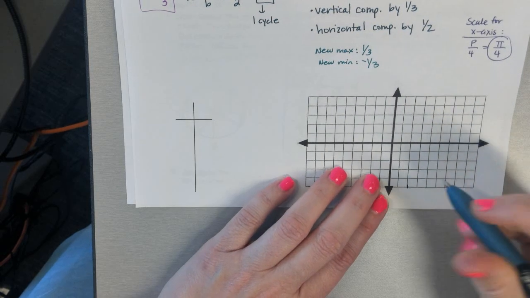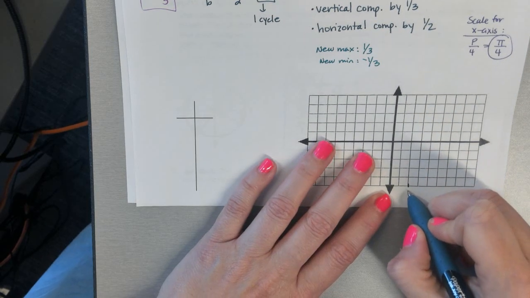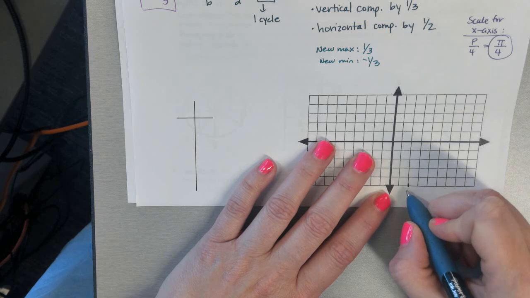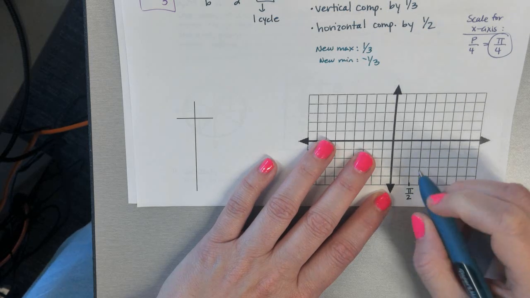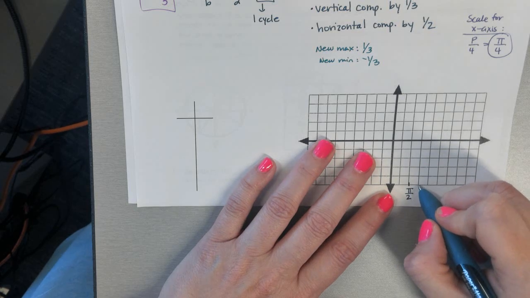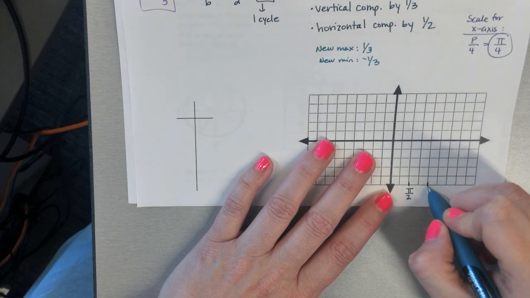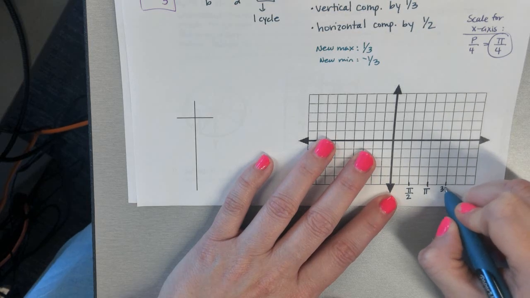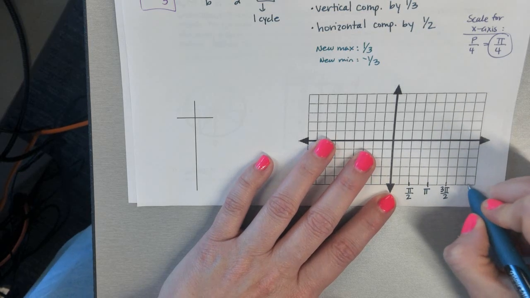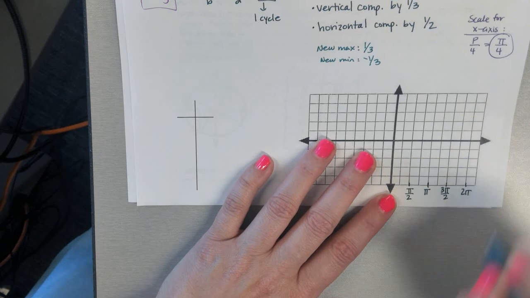What's 2 pi over 4? Reduce 2 over 4? Pi over 2. So this is 1 pi over 4, 2 pi over 4, 3 pi over 4, 4 pi over 4, 5 pi over 4, 6 pi over 4 reduces, 7 pi over 4, 8 pi over 4 reduces.